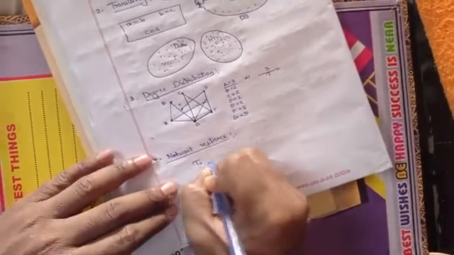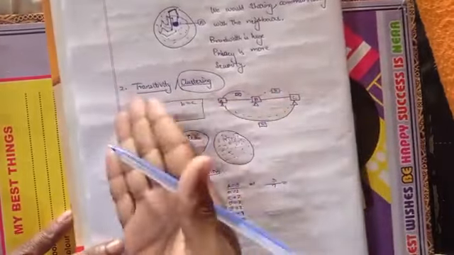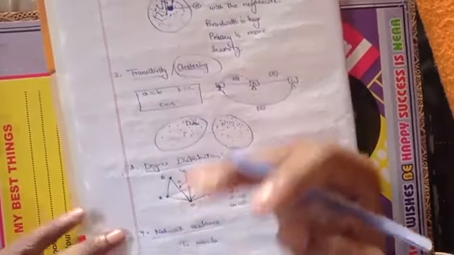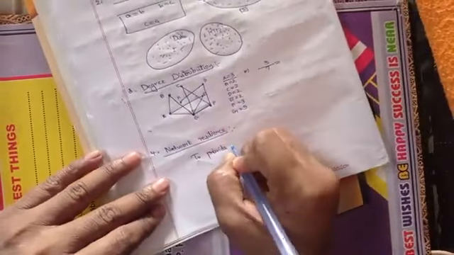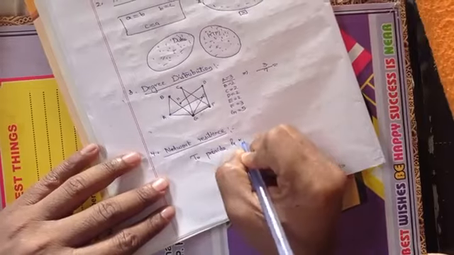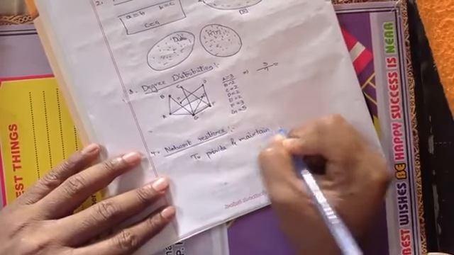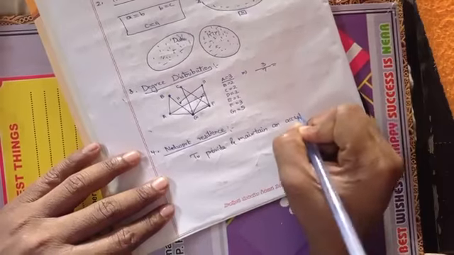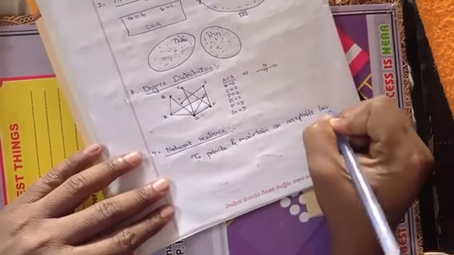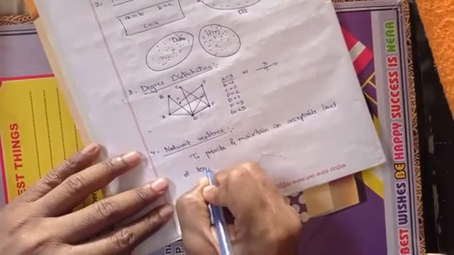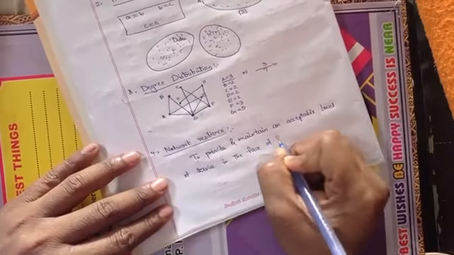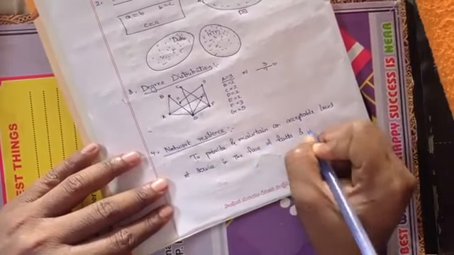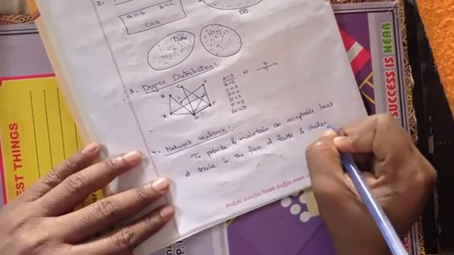So I will write the definition. The headings for which I am not writing the definitions, we will be dealing with later, so don't worry about that. So coming to network resilience: to provide and maintain an acceptable level of service in the face of faults and challenges. So we have to protect the data which we are getting from the different nodes.